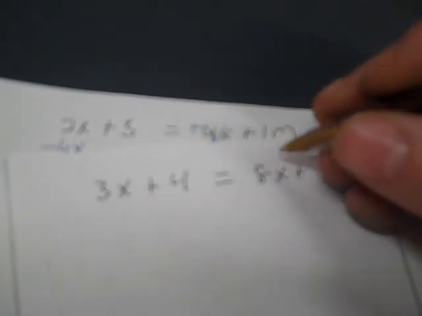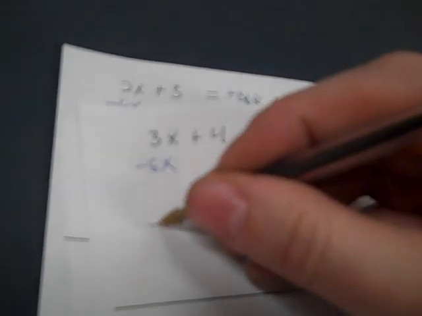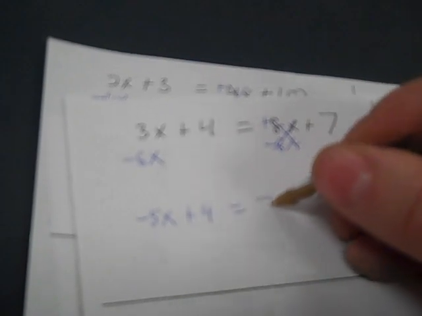Now, again, you have to be looking at these equations. There's no second power. There's no power at all. So there's just one answer because I just have regular x only. Since I have regular x on both sides, I just get rid of one of the x's. So this 8 would be plus, so I'm going to minus 8x and minus 8x from 3x. So 3 minus 8 is negative 5x plus your 4 equals 7.